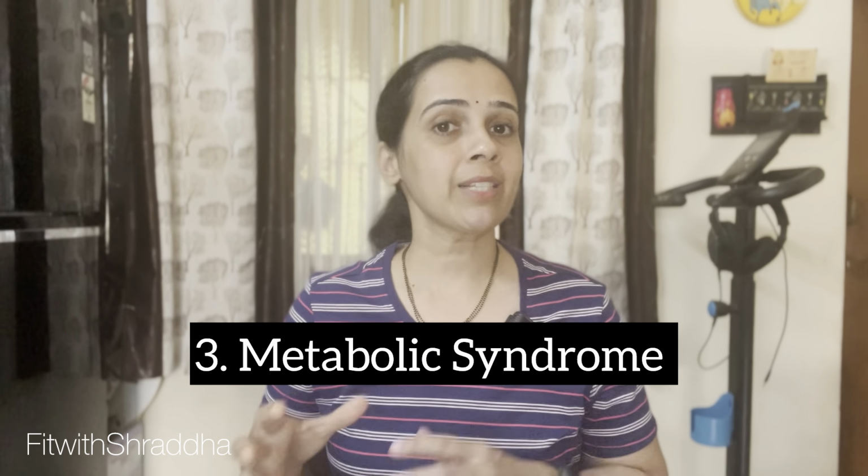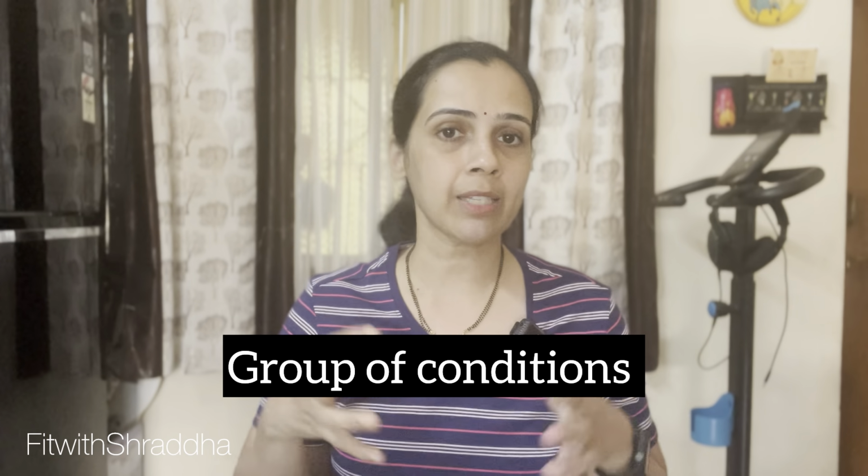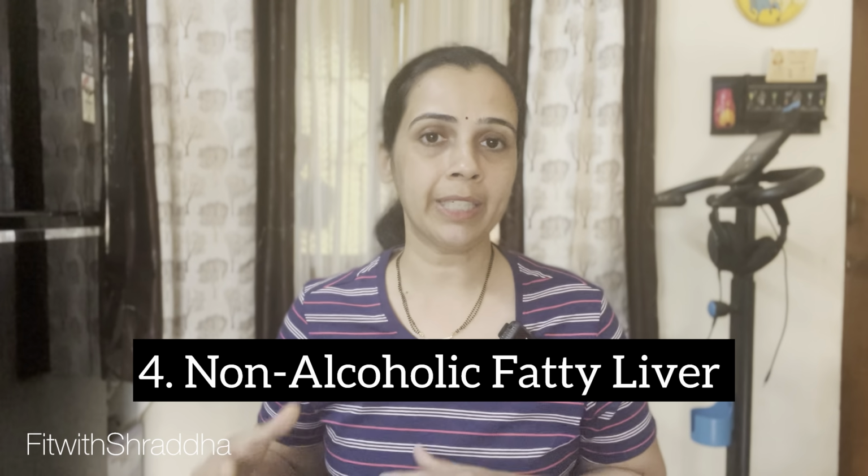Third is metabolic syndrome. Now, metabolic syndrome is a cluster of conditions, and when these conditions occur together in a person, this leads to many health risks. For example, you have high BP, high cholesterol, excess body fat around the waist. All this contributes to metabolic syndrome. Fourth is non-alcoholic fatty liver disease. Excess visceral fat contributes to a buildup of fat inside your liver, leading to fatty liver. So if this condition is not treated in time, it can lead to more serious liver issues.